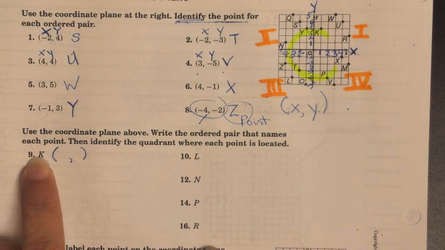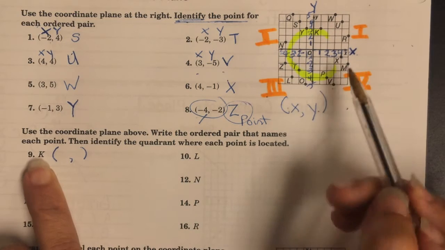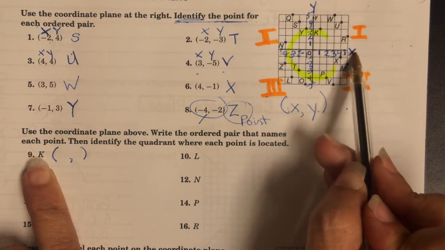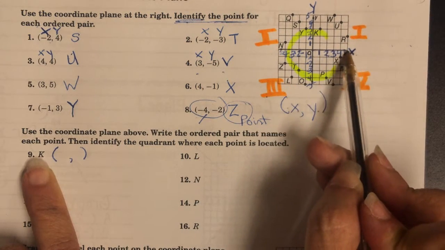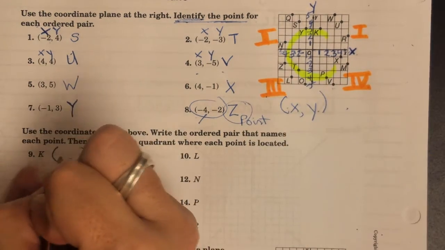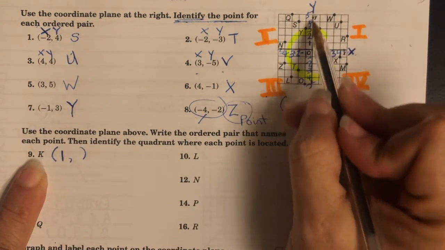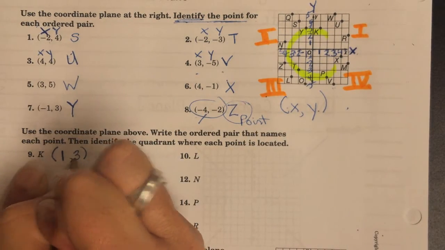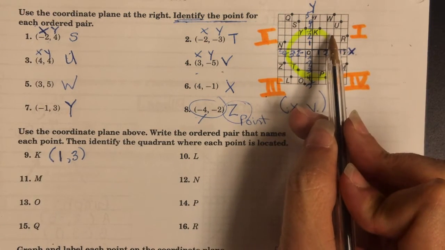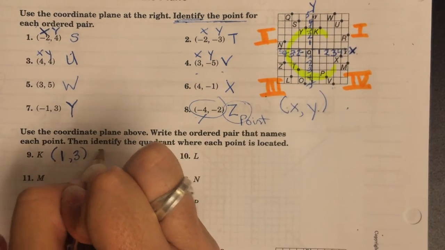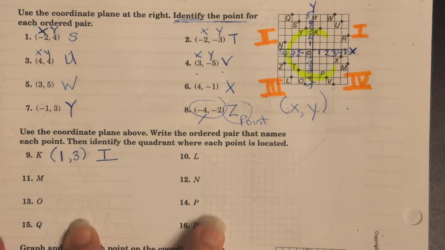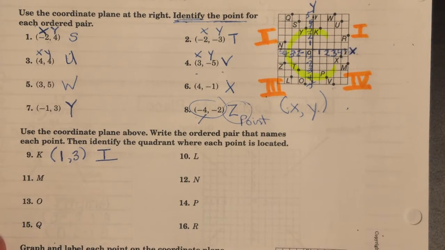Okay, let's see. I'm trying to see if I can do it with a pen or something. So K is right here. I need to look at the x-axis first. What number is K at? 1. It is at positive 1. Well, where is it on the y-axis? 3. Positive 1, positive 3. It's in this quadrant. What quadrant is that? Quadrant 1, yes. So you should have 2 answers on all of these. The key is you can't flip-flop them. You can't go up and then over. You're going to get all the wrong answers.